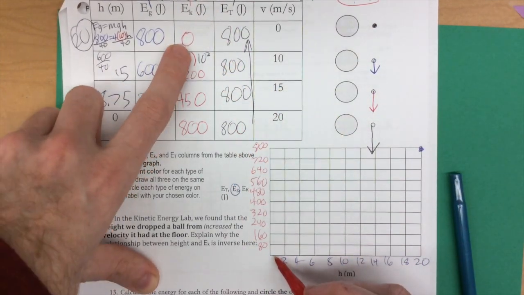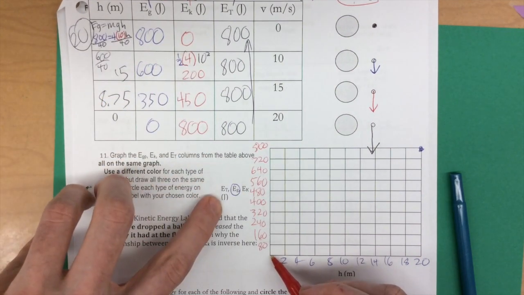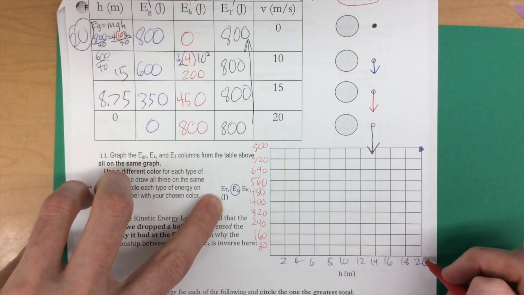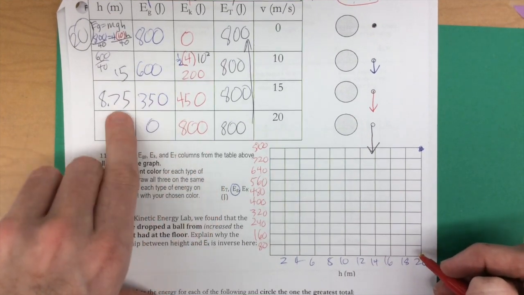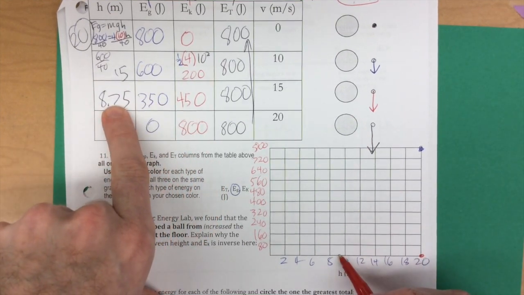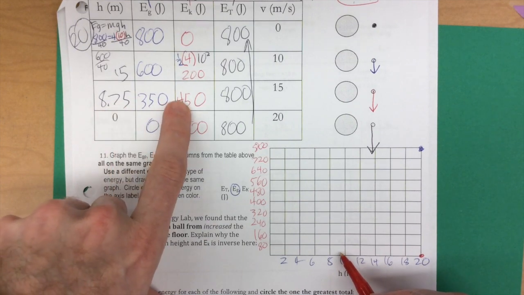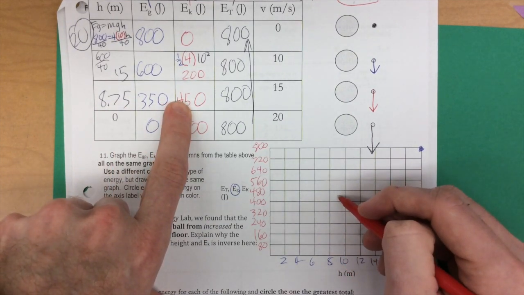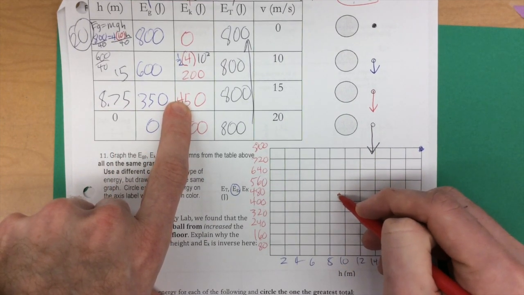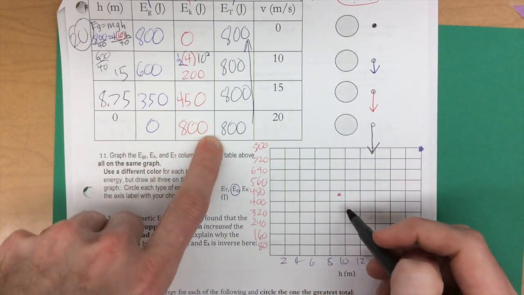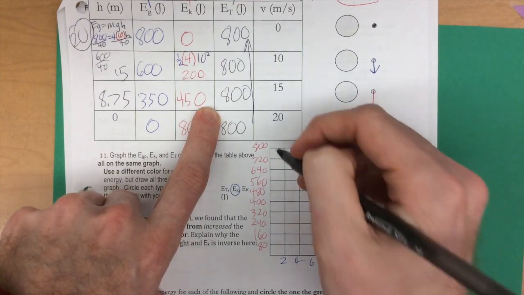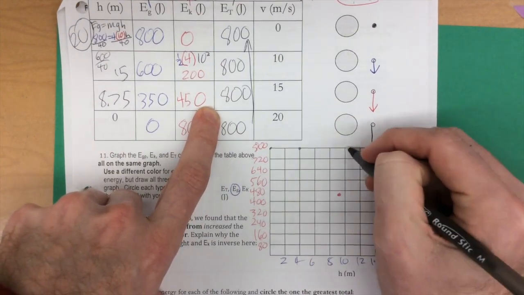At 0, right, 0 EK is at a height of 20. So my dot is actually way down here. And let's do one other one. At a height of 8.75, my kinetic energy is 450. So somewhere right in there. And I'm going to plot the rest of these as well. And then my total energy, 800 the whole way across.